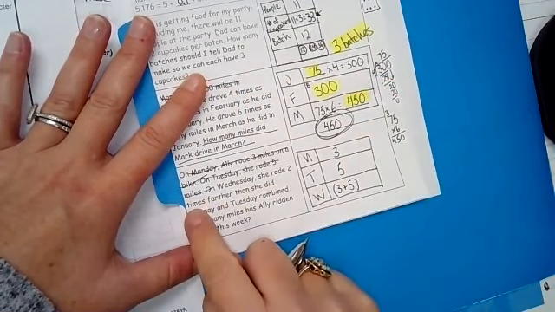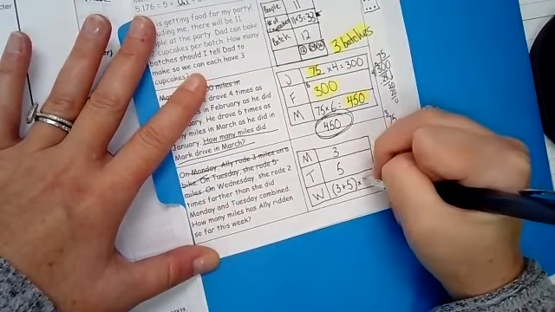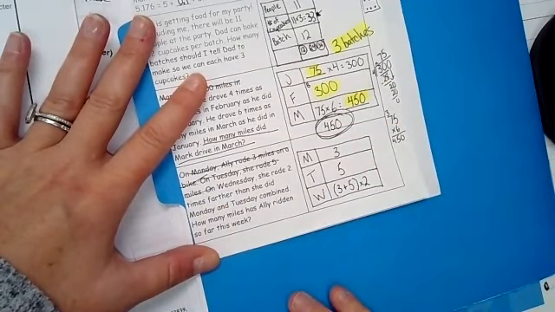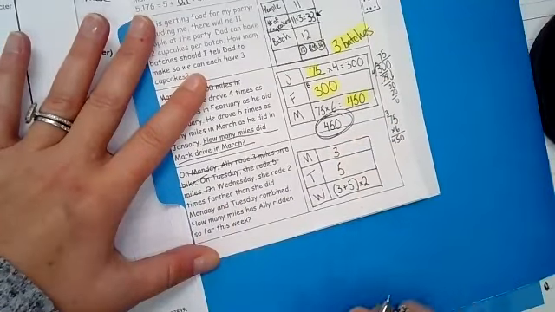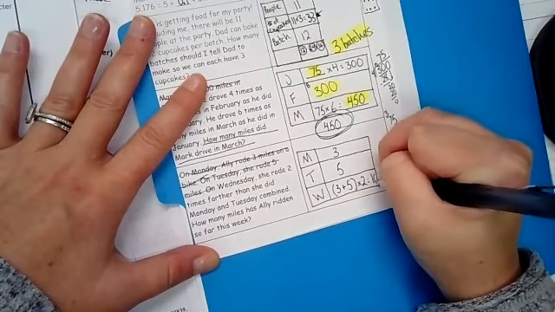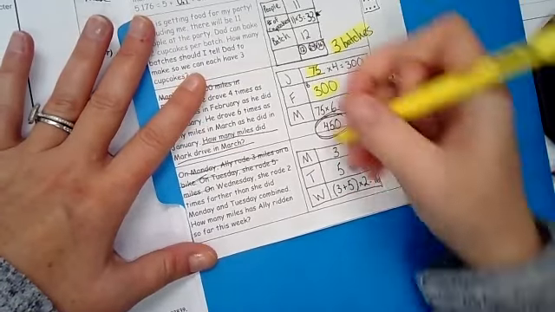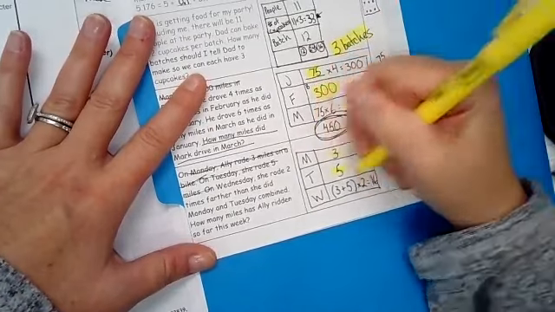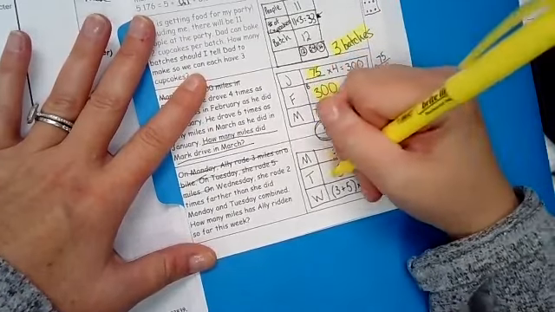And then it said she rode 2 times further than that. So multiply by 2. Okay, add together Monday, Tuesday, multiply by 2. So 3 plus 5 is 8 times 2 is 16. Allie rode 16 on Wednesday. So I've got 3 on Monday, 5 on Tuesday, 16 on Wednesday.